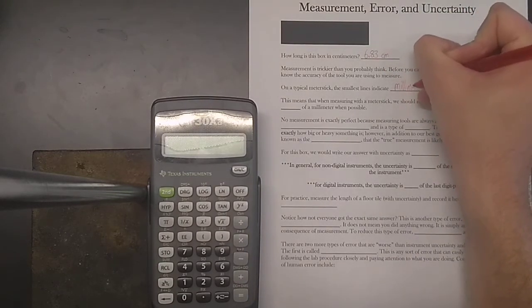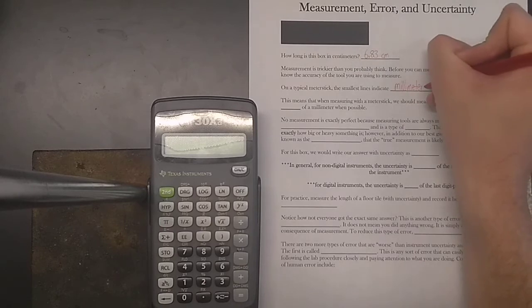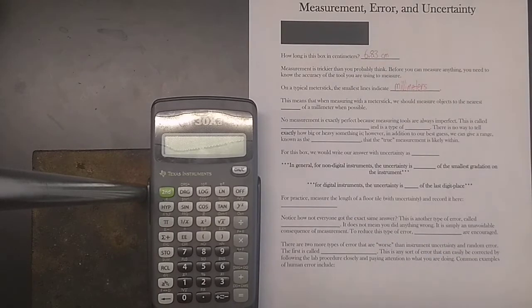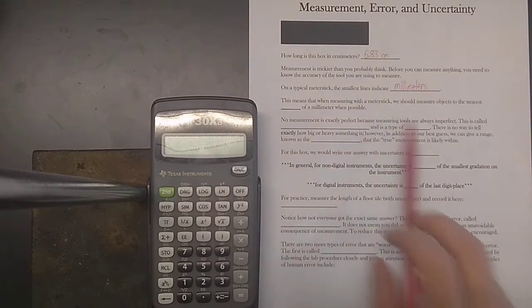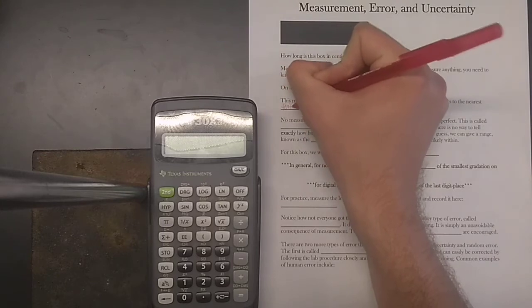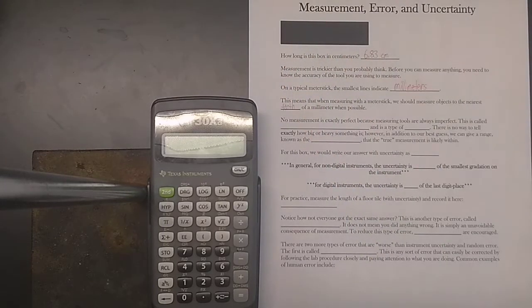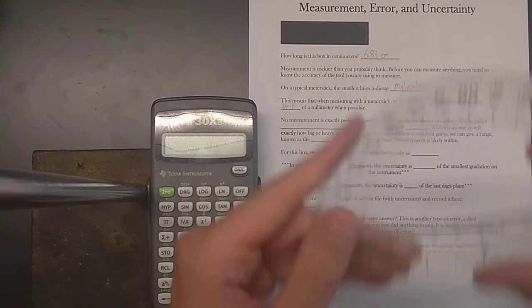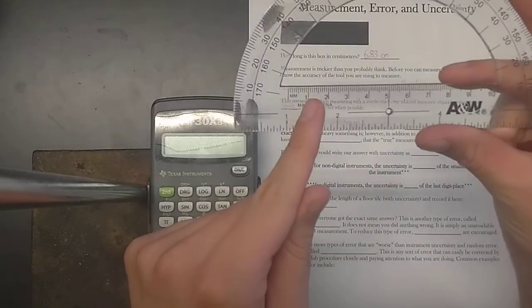Remember, the prefix milli means 10 to the negative third. Another way of thinking about it is there's 1,000 millimeters in 1 meter. When you're measuring, you always want to record data to one place past the smallest markings. So that means when we're using a meter stick, we should measure objects to the nearest tenth of a millimeter. Let me say that again. The millimeter lines are these smallest lines right here.